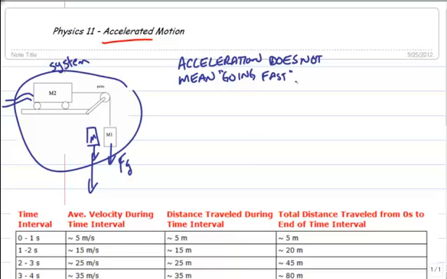Acceleration does not even mean speeding up necessarily. It can mean speeding up, but not exclusively, okay? Acceleration is simply dealing with a change in speed or a change in velocity.